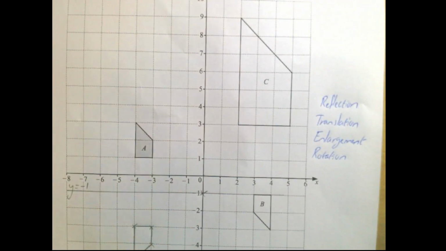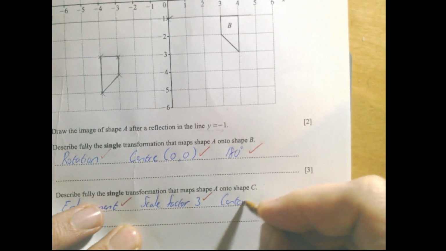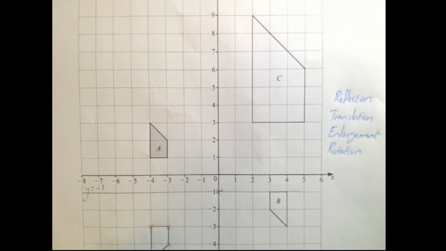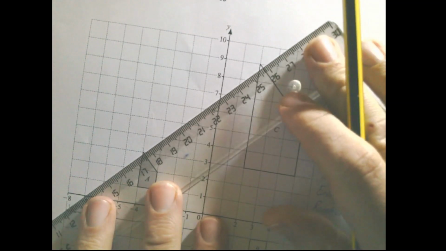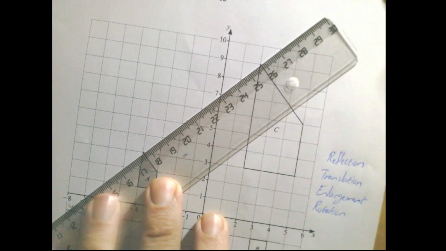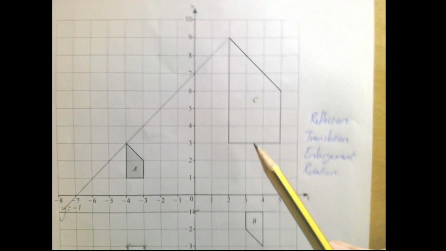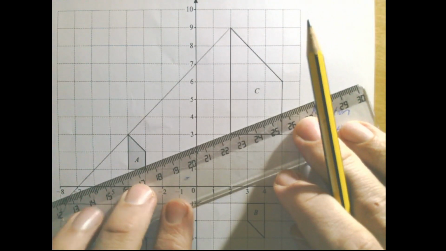Last one is also, we call it the center. Where does it enlarge from? Okay, to find that, we need to connect corners. Let's start with the acute angle there at the top. So we're going to connect them and continue on to the other side. Right, let's next do the bottom left right angle.